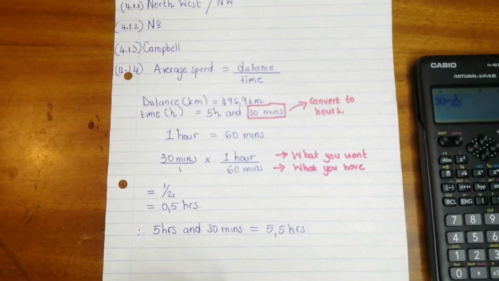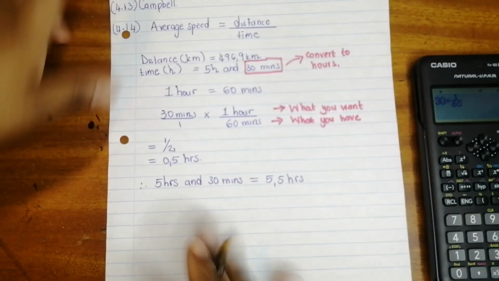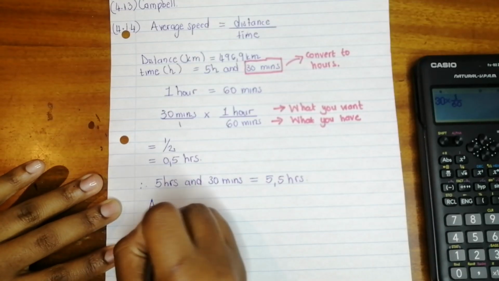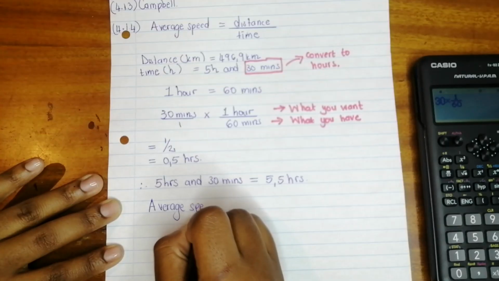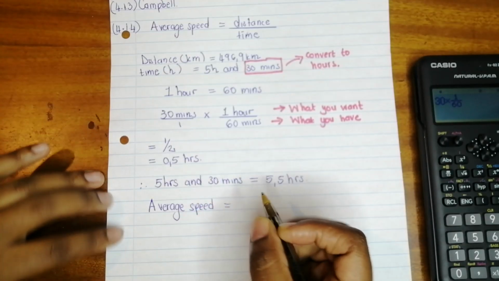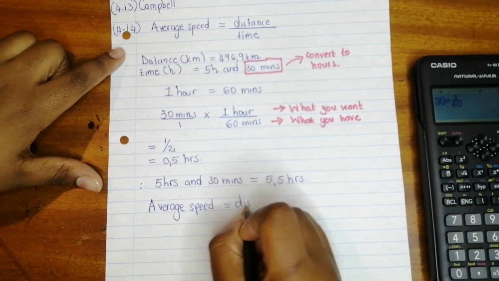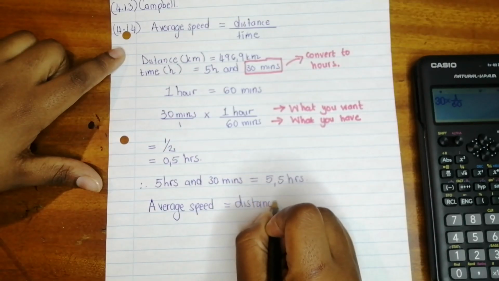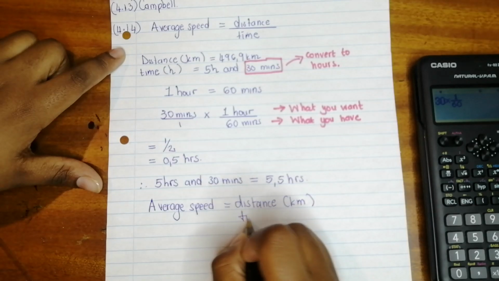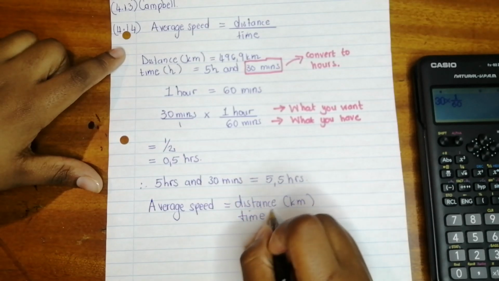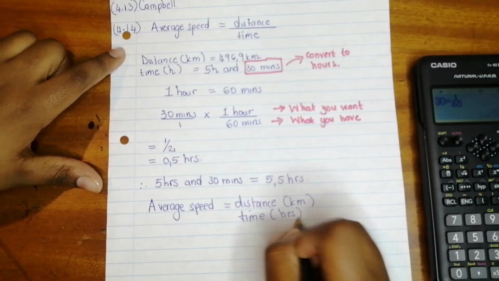Okay, so like we mentioned, the average speed is equal to distance over time. So the distance needs to be in units of kilometers, and your time needs to be in units of hours, right?